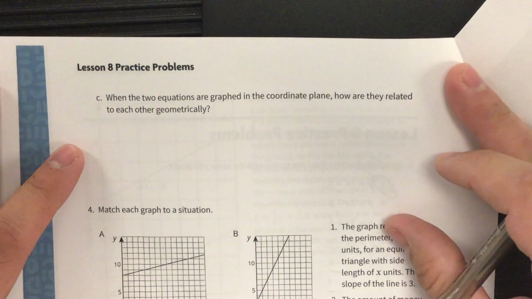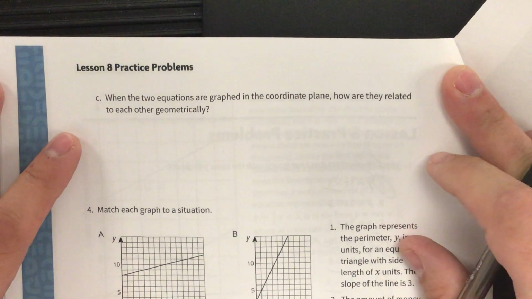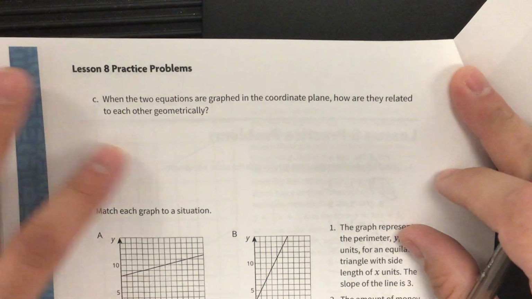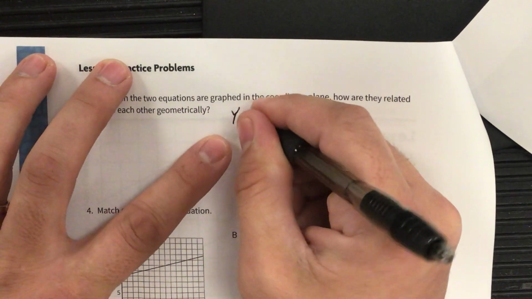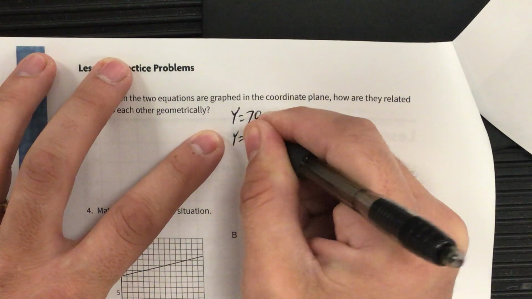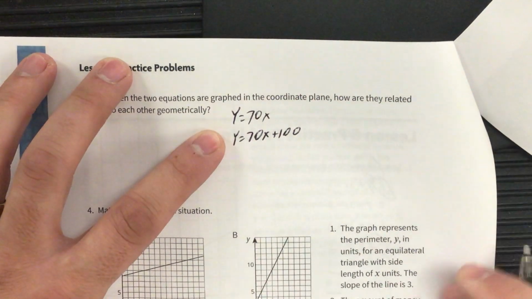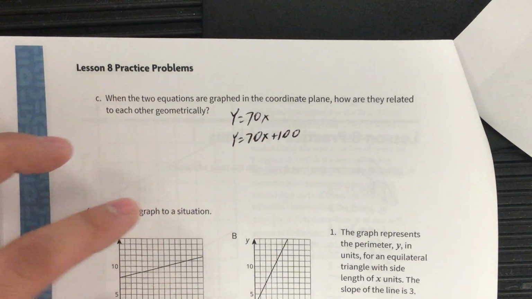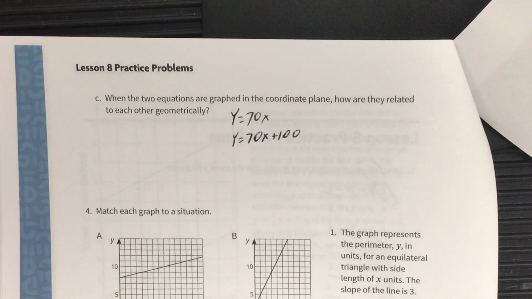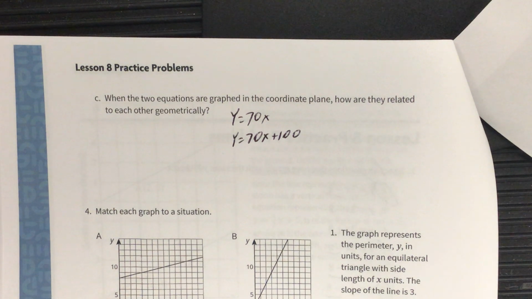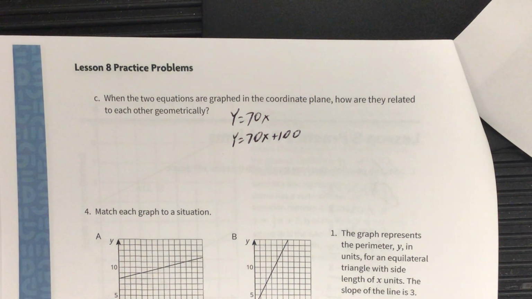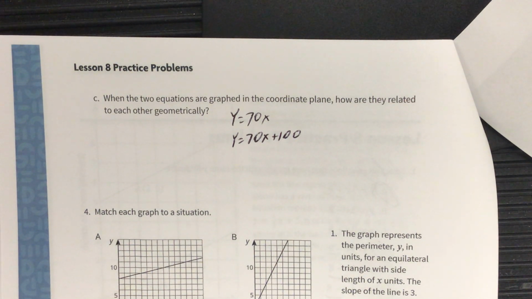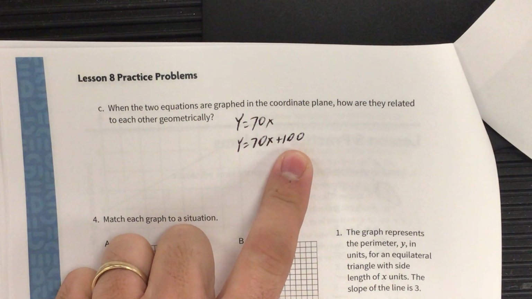All right, question C. Brooks, what do you think on that one? How will the two equations that we just put, I wrote them down there again for you, be related? They're different because one of them starts at $100. And the other one starts at 0. Will they be parallel? Yeah, so still parallel. This one shifted up 100 because you have a $100 one-time fee.